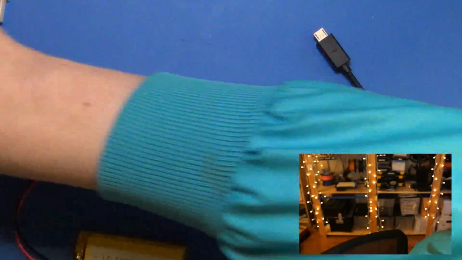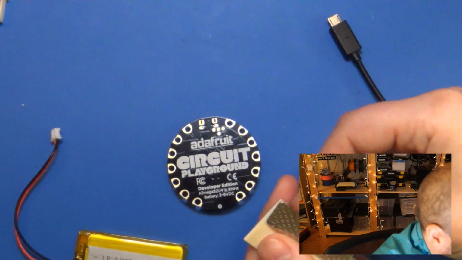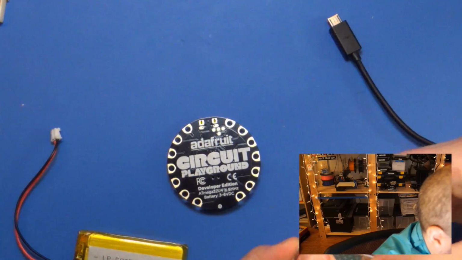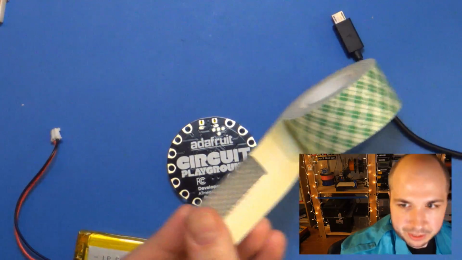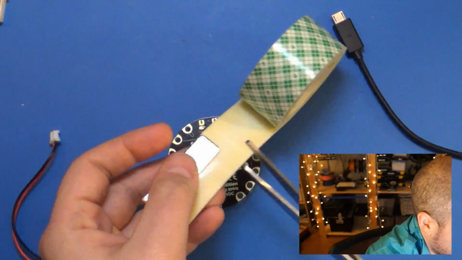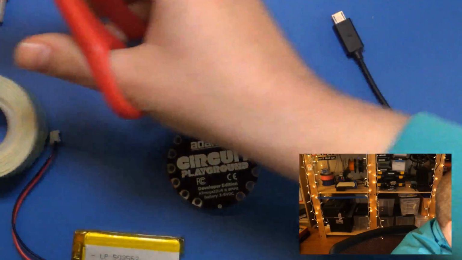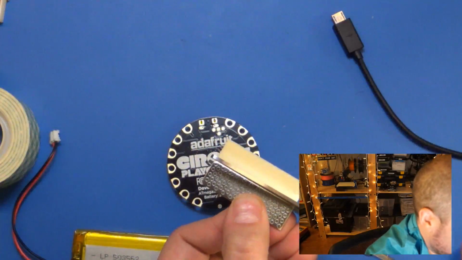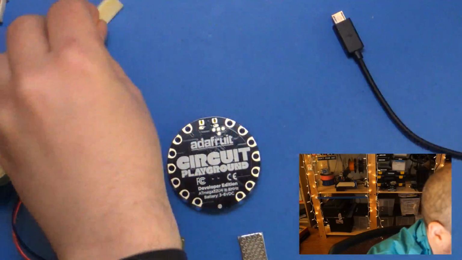So I'm just going to cut out a piece of this double-sided tape. I'm going to stick this metal part onto one half of this. I'm just going to cut around it so that we get a pretty rough outline of it. So get that, and then we'll cut this. All right, that's easy.